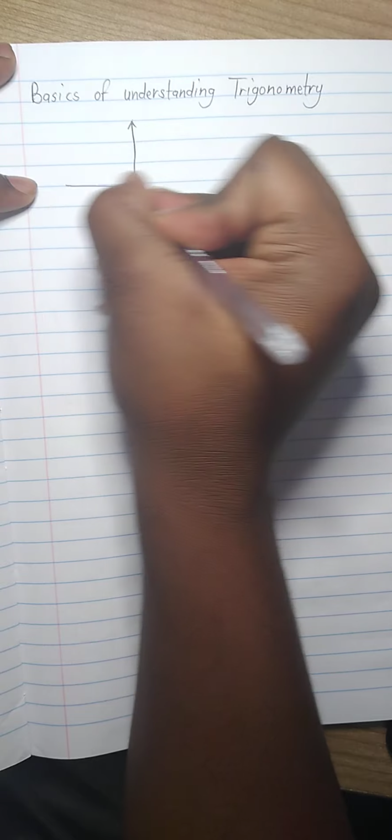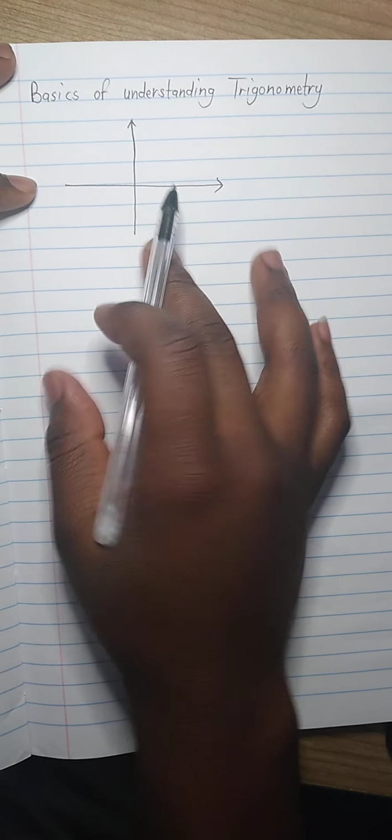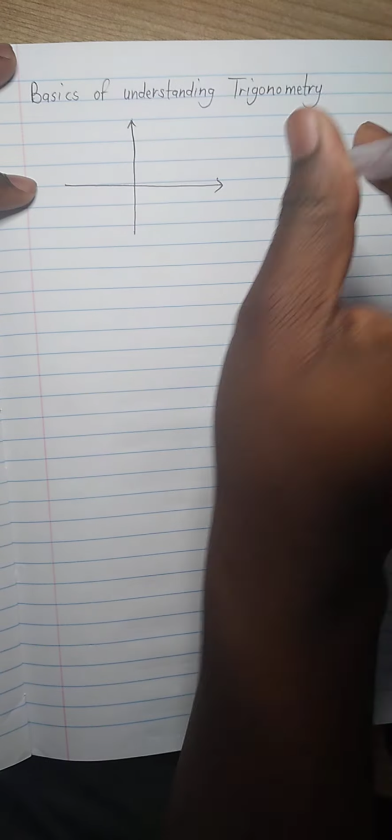So today I just want to start with the basics of trigonometry before you even jump into trigonometry. So what do we need to understand when we focus on the topic of trigonometry? You have to remember that everything we do in trigonometry is based on this Cartesian plane. This Cartesian plane is very important, as it is divided into four, we call them four quadrants.